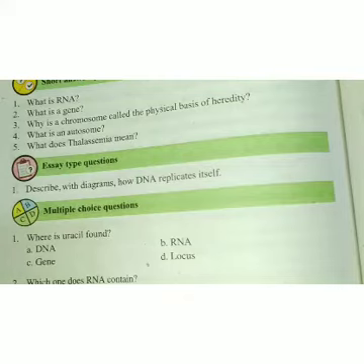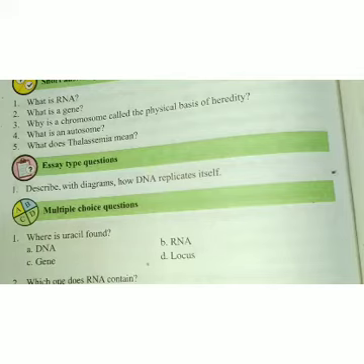In 1953, Watson and Crick first successfully proposed the replication process of DNA. It is important for increasing the number of DNA molecules. As DNA is the main component of heredity, the replication process is essential for conservation of genetic code.